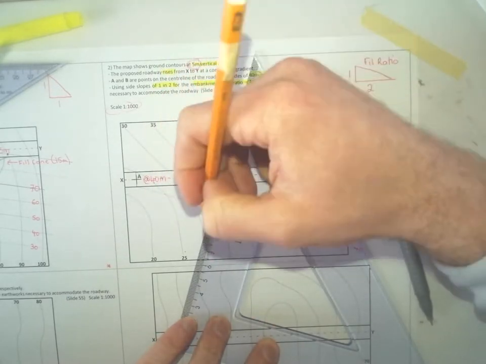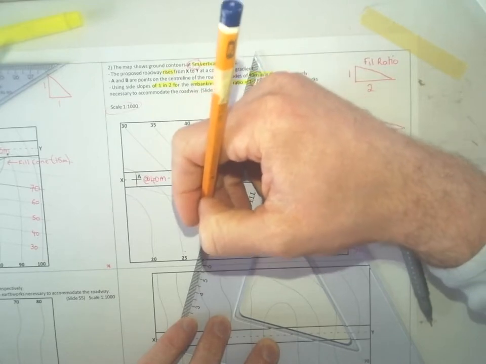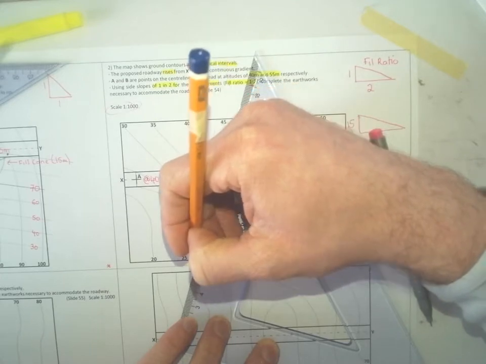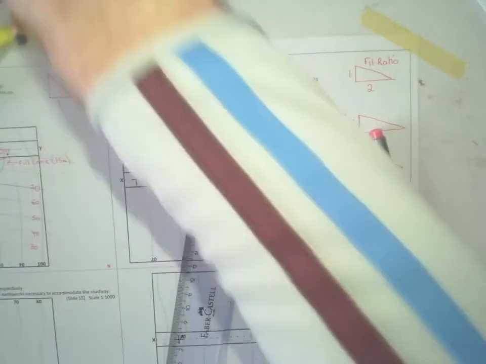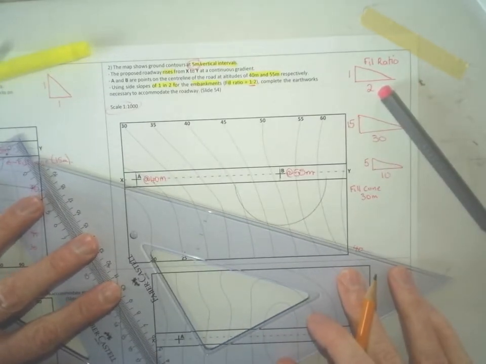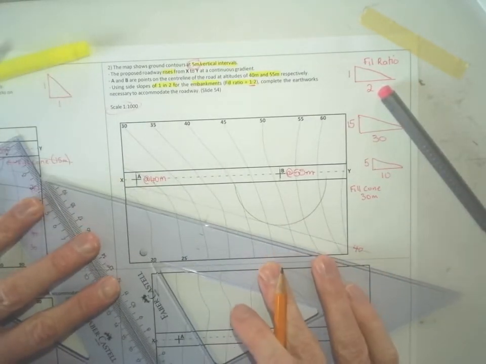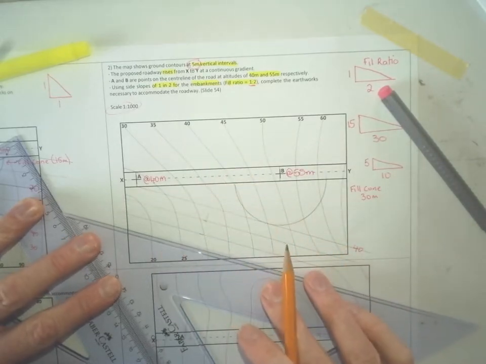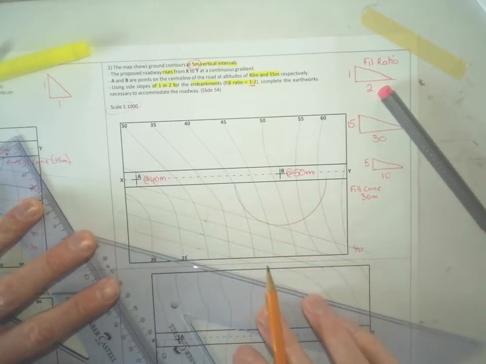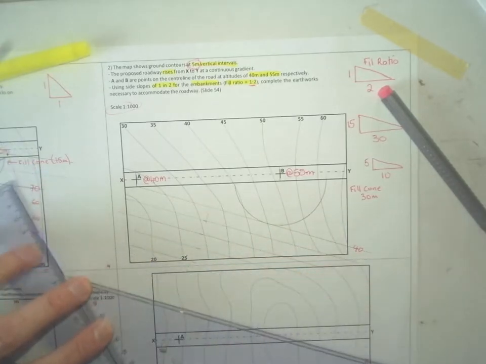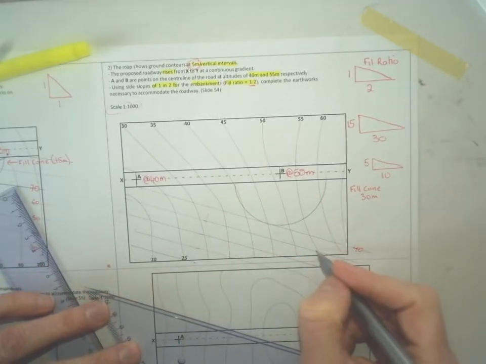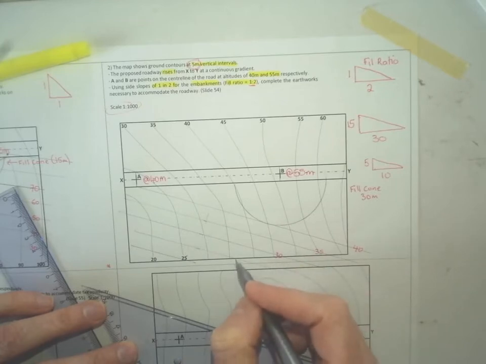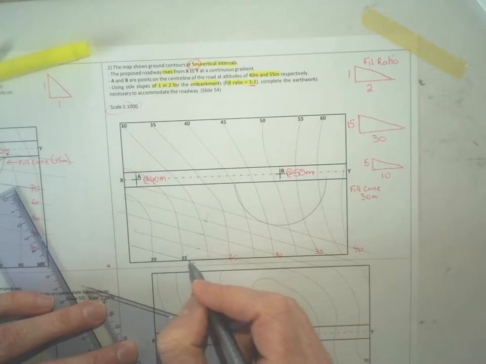10, so that was 40, 35, 30, 25, and maybe 20 on the short. Draw your lines. So 40, that is 35, that is 30, that is 25, and this last one here is 20.